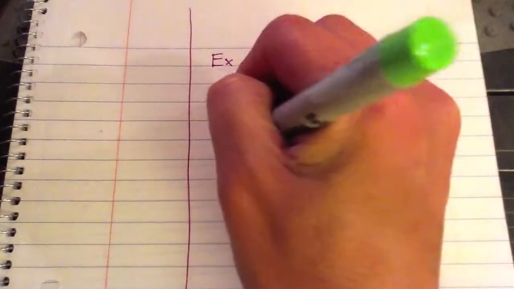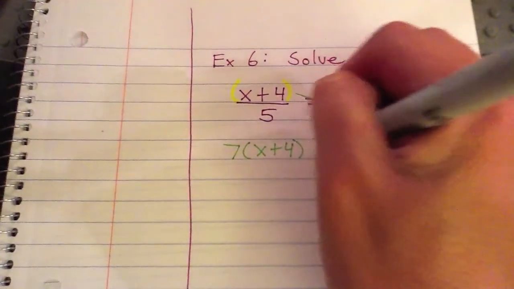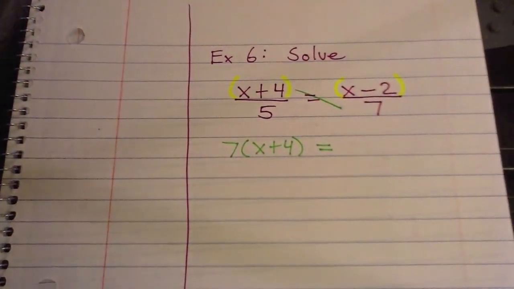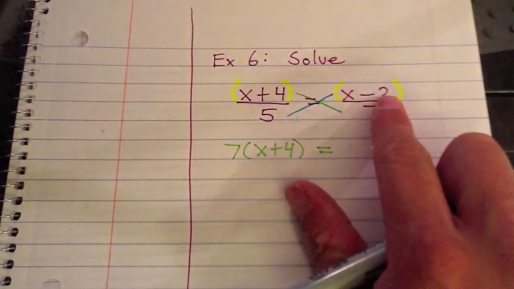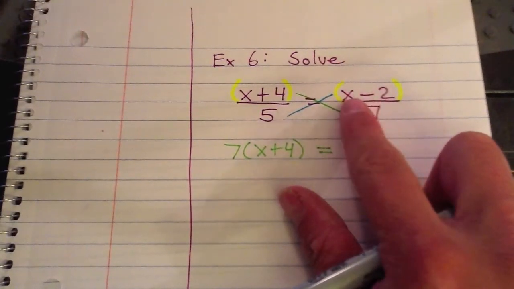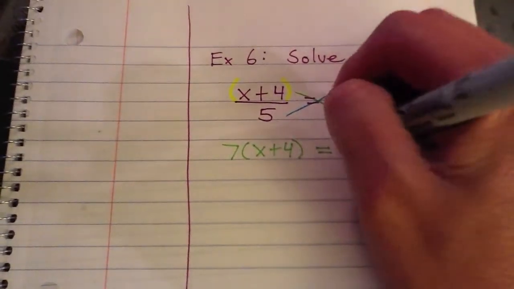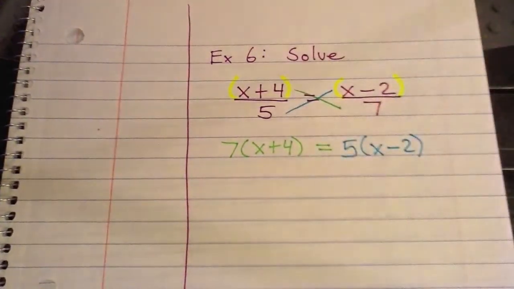So you rewrite it 7 times the quantity x plus 4 with those parentheses equals, and then same thing when you go across here, because we had the binomials. These are called binomials. Nomial, term, two terms. So bi is 2, nomial, term, 2 terms. So now I'm multiplying 5 times the quantity x minus 2.